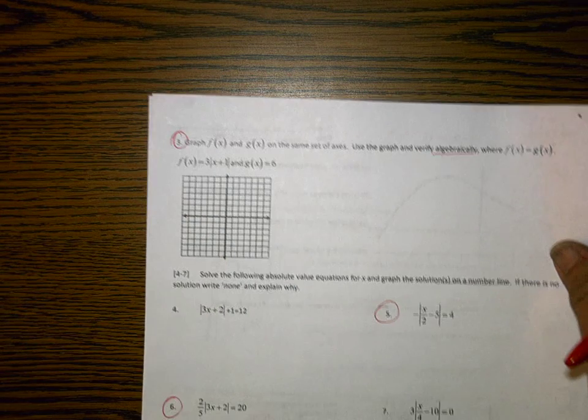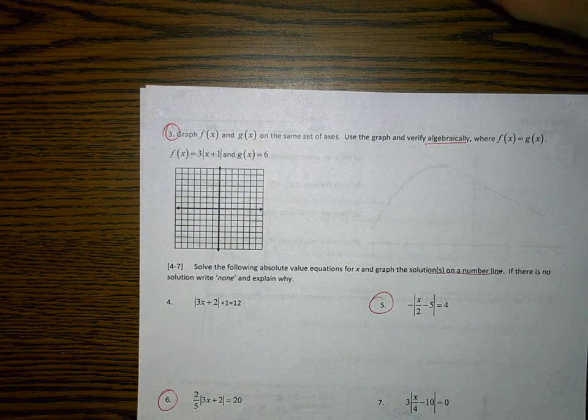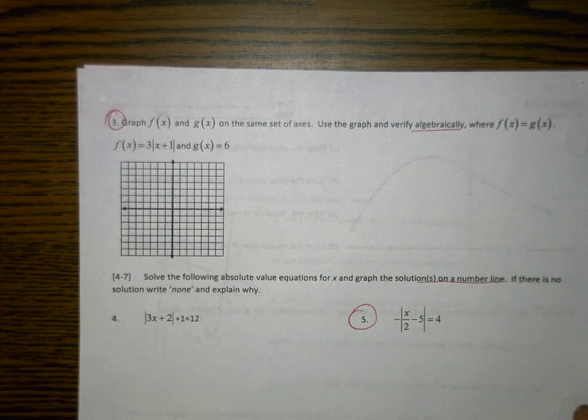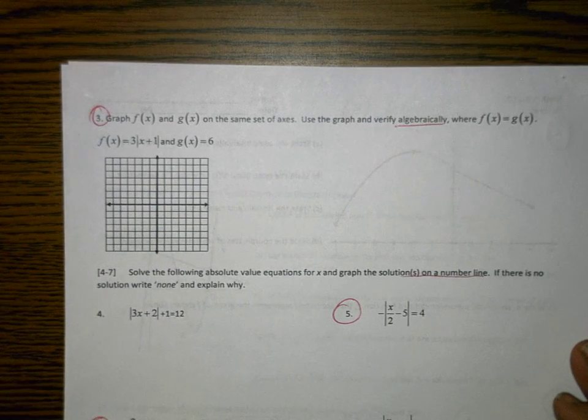Question number 3 says, let me zoom this just a little bit more, see if it makes it any better. Here we go. All right.